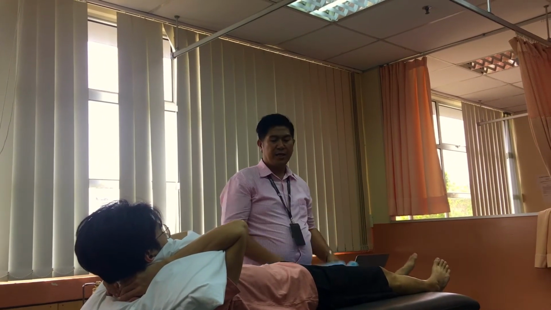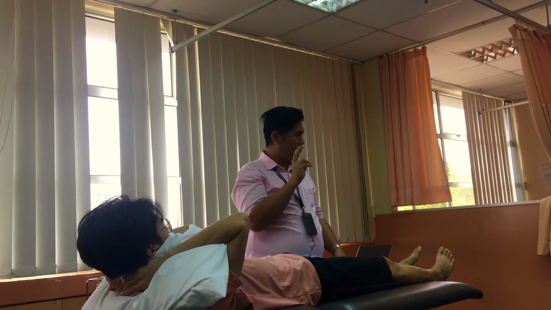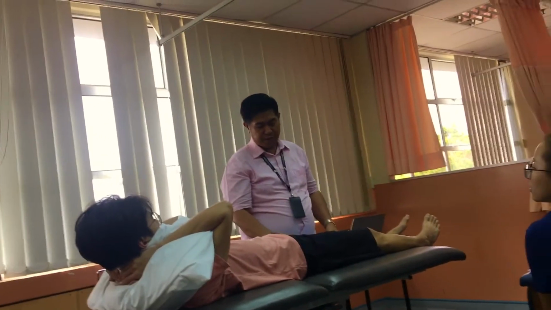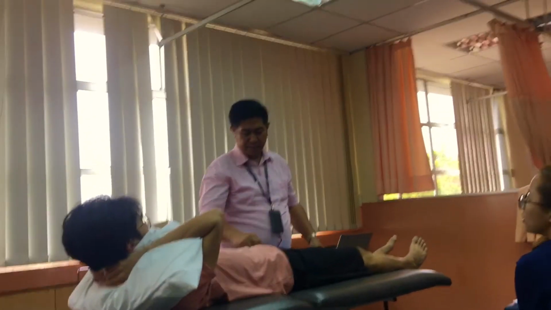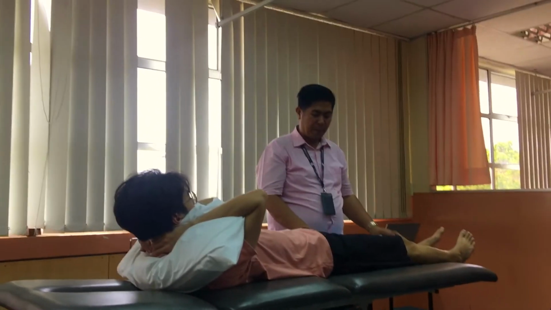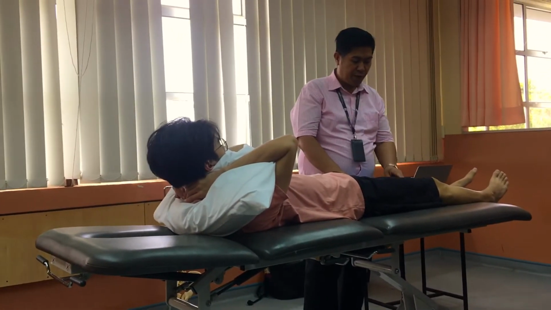For grade 1, you can palpate the iliopsoas, but iliopsoas is very difficult to palpate. So you palpate the rectus femoris. Rectus femoris is here. It's on the midline. So for grade 1 and 0, I'll just palpate for rectus femoris.